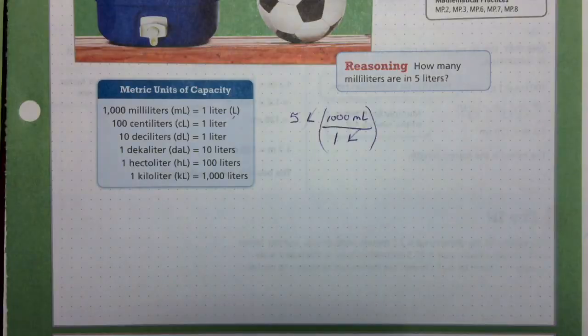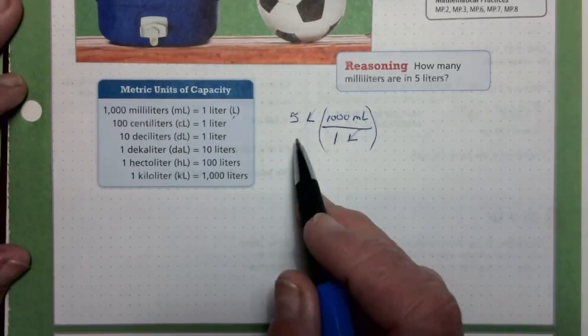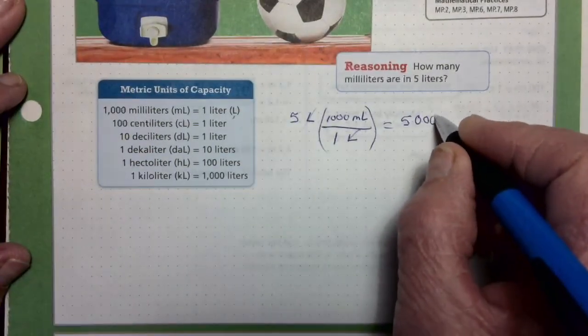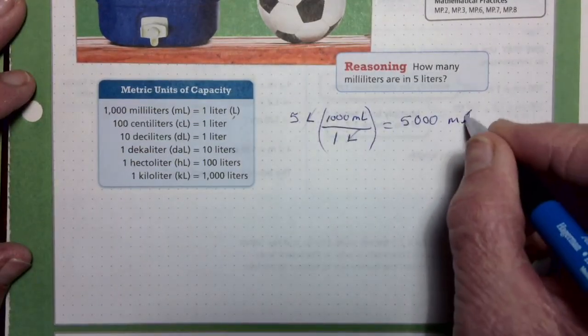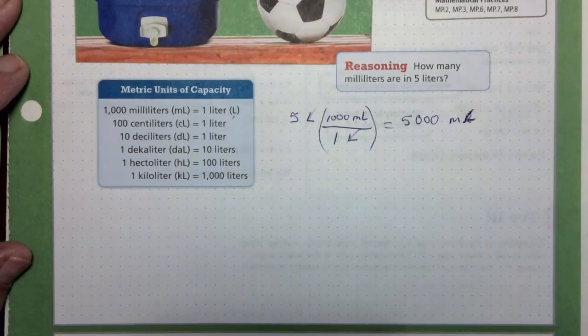All of these things are important. So now that tells us that when we do this, we get 5 times 1,000 is 5,000 milliliters. Milliliters, capital L. Okay?